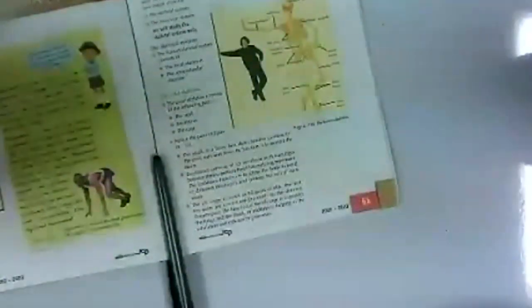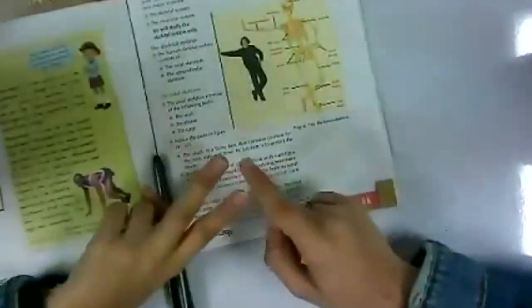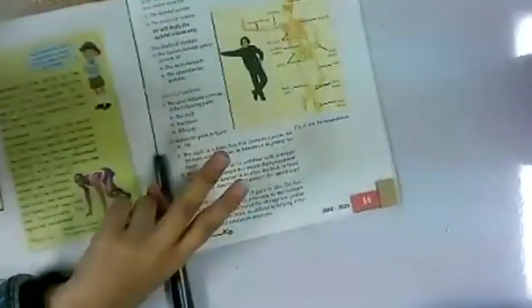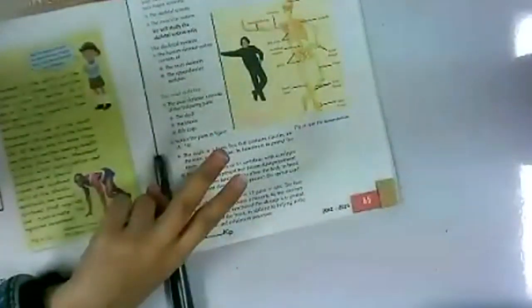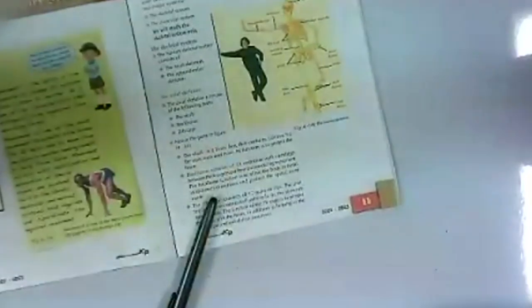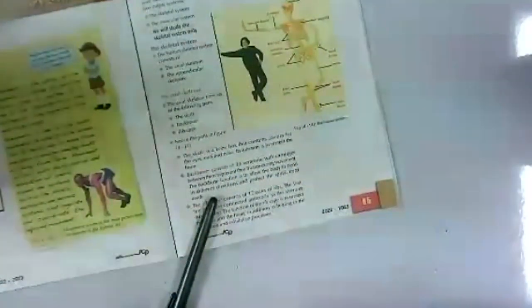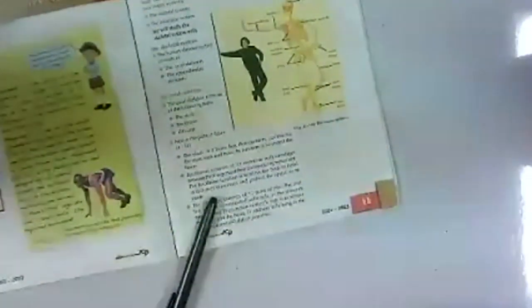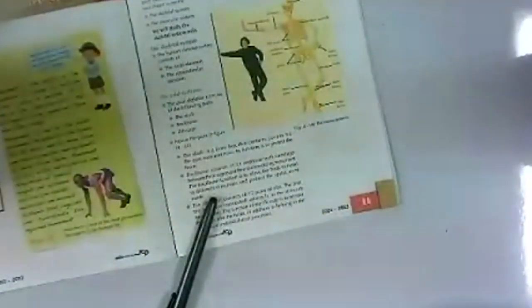Vertebral column or backbone. It's the second part of the axial skeleton. What is the vertebral column? It's the axis of your body, the axis of the skeleton.